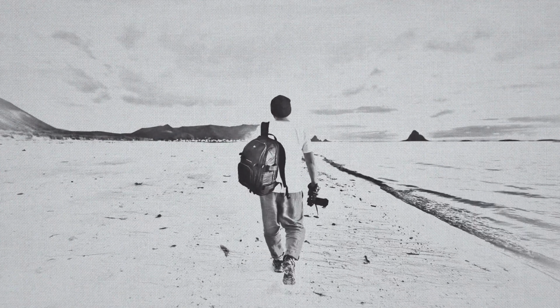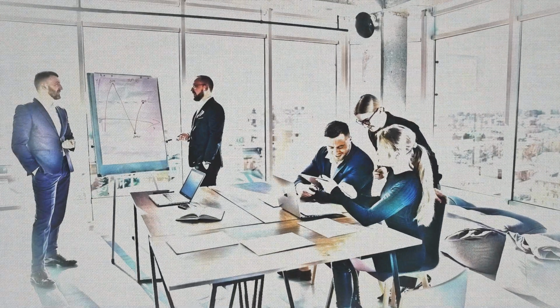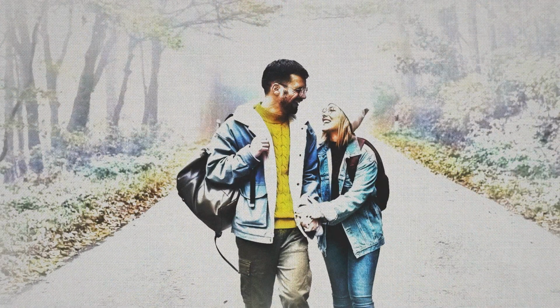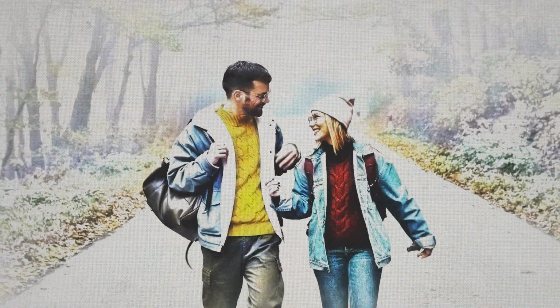Hello! Today we're going to create this cool sketch effect in After Effects. It doesn't require any third-party plugins. It works with any footage. It has some settings that you can adjust to get a unique look.